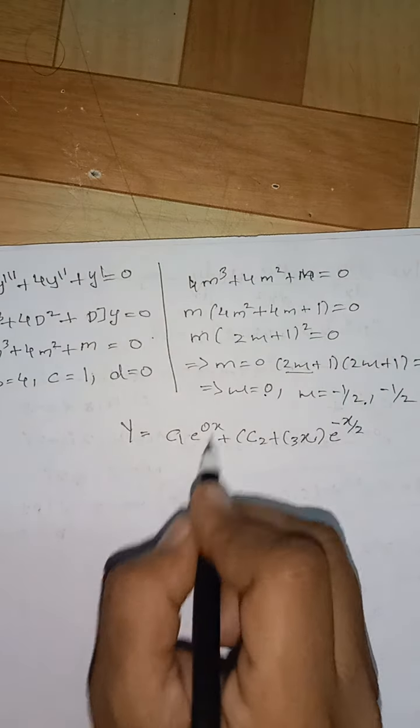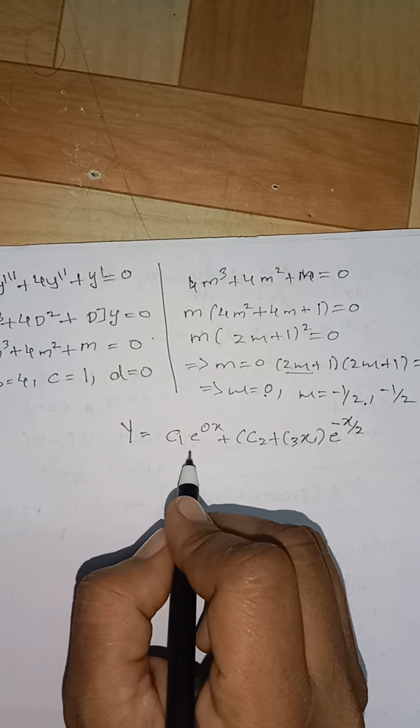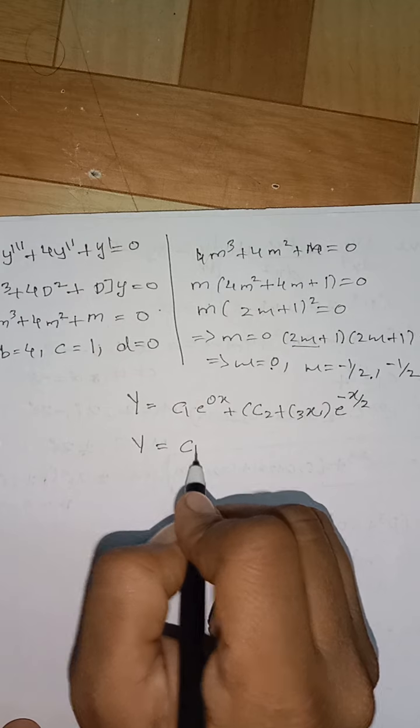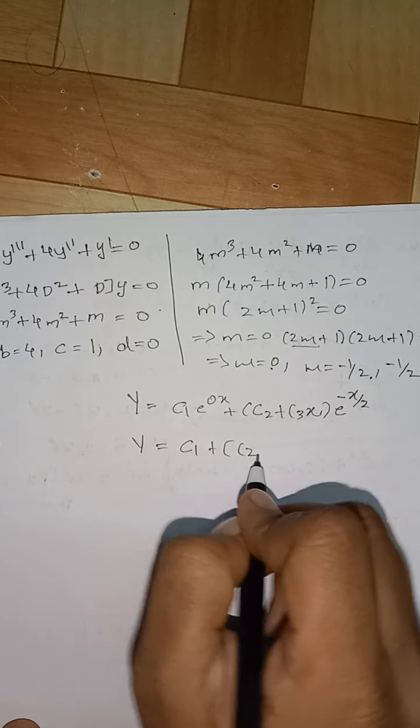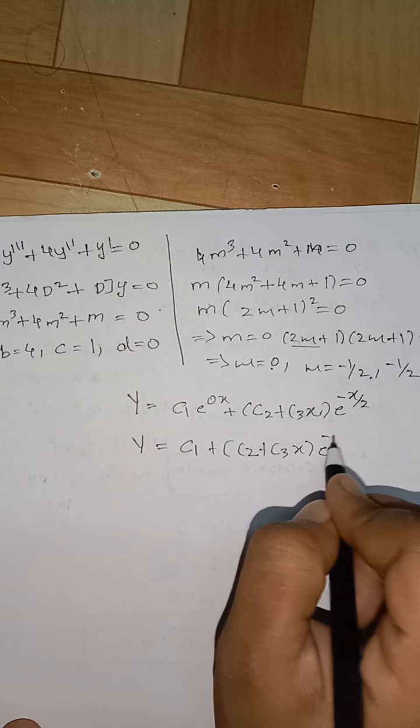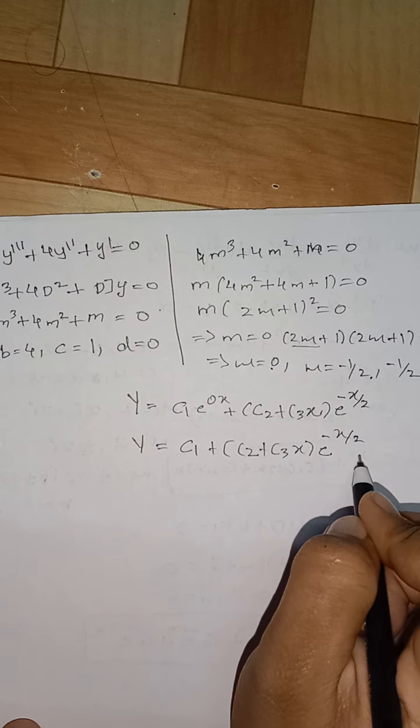As we all know, e raised to 0 is equal to 1. So the solution is y equals to c1 plus (c2 plus c3x) into e raised to minus x by 2.